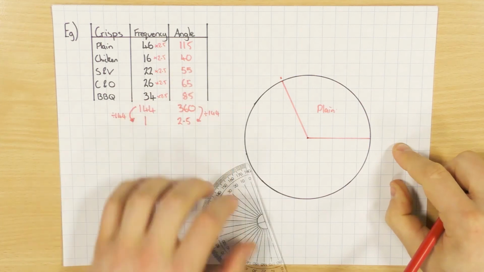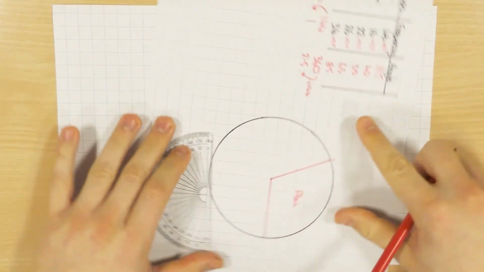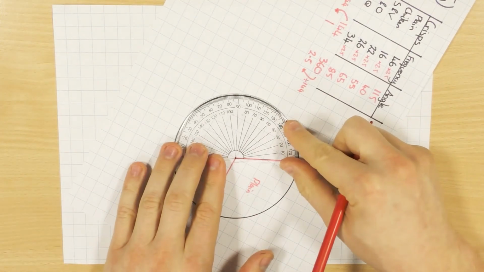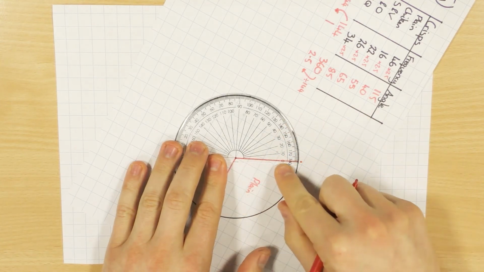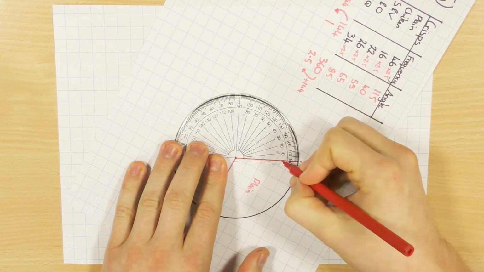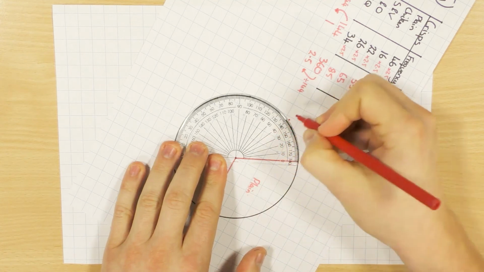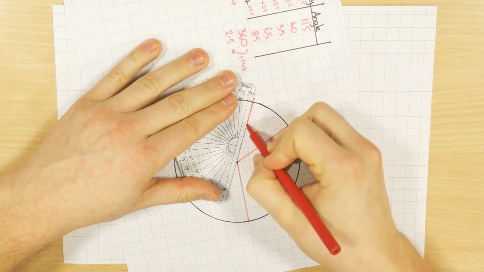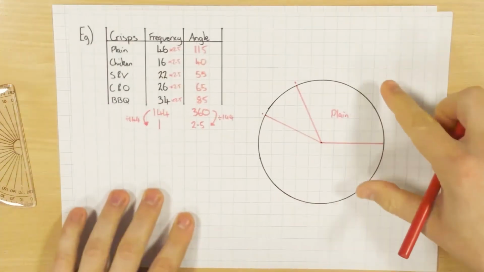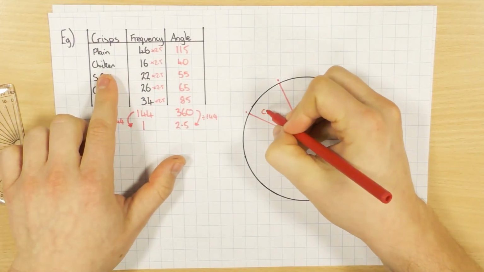Next one is 40 degrees. So I'm going to turn my pie chart round and draw on 40 degrees. So again, lining up at the center, lining that up there. Inside, because it starts at 0, there's 40 degrees. So that's 40 degrees, which was the flavour of chicken.